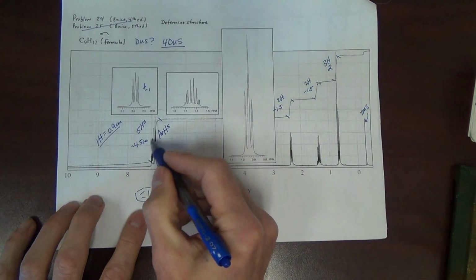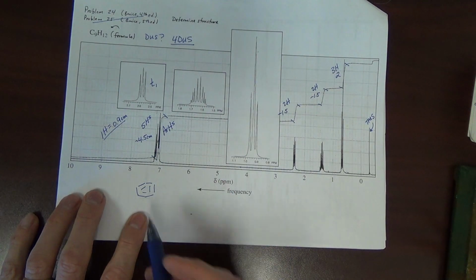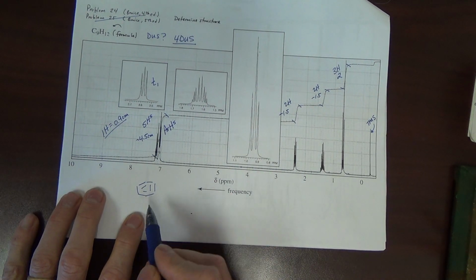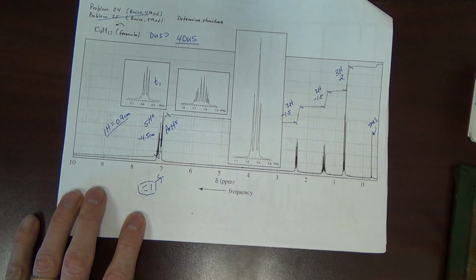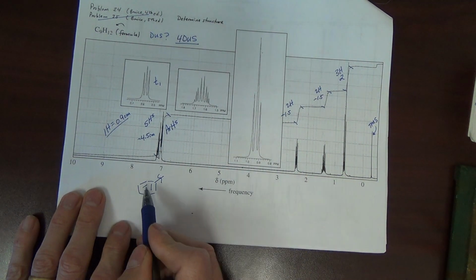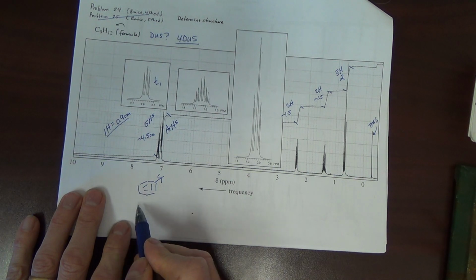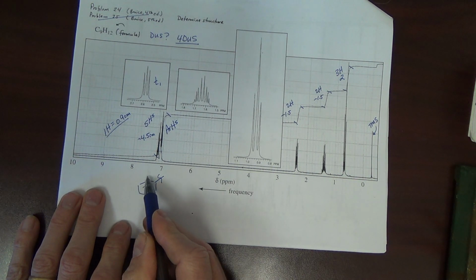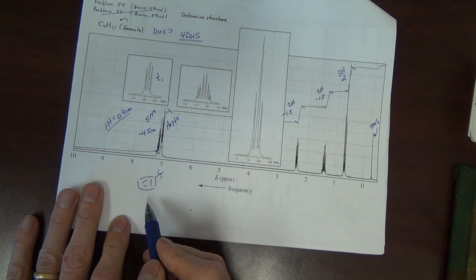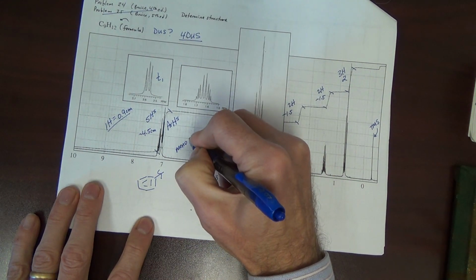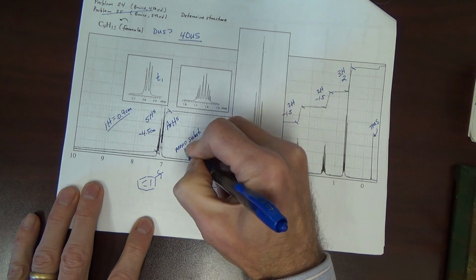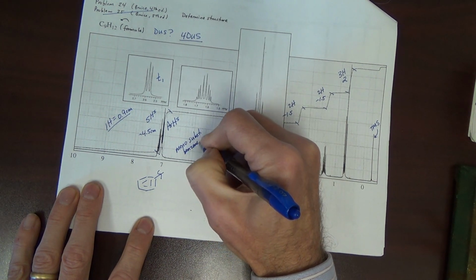Now, if there's 5 aromatic H's, that means there's 5 H's on this ring. Importantly, that means there's just one substituent, or non-H. This leaves 5 H's on the ring. 1, 2, 3, 4, 5. Okay? This tells us we have a monosubstituted benzene ring.